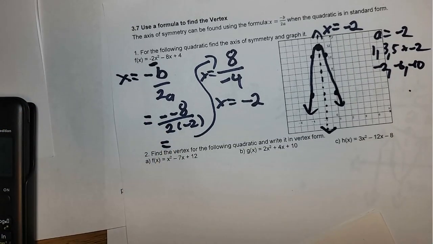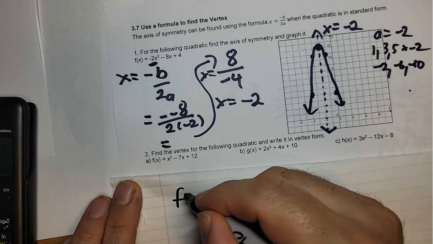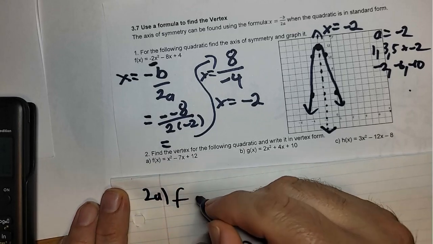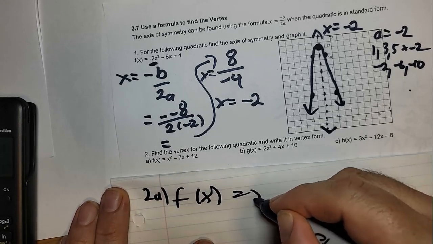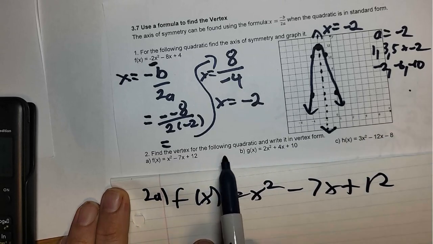Our sheet's out of the way, so I have some room. Okay, we'll do this question here, on a piece of paper. We'll do 2a. f of x equals x squared minus 7x plus 12. So find the vertex of the quadratic and write it in vertex form.